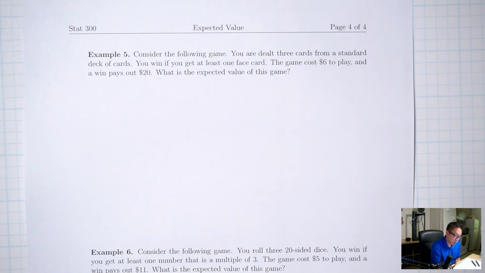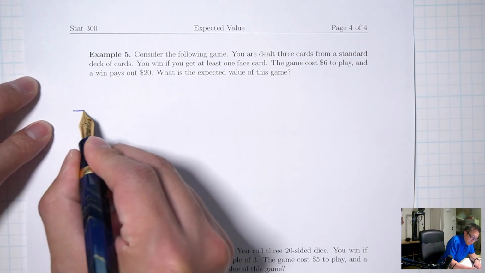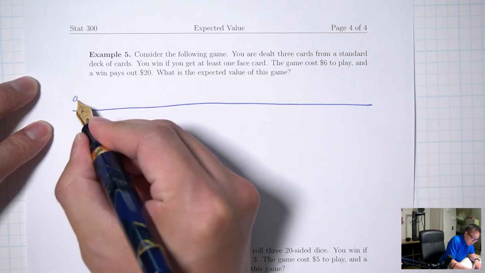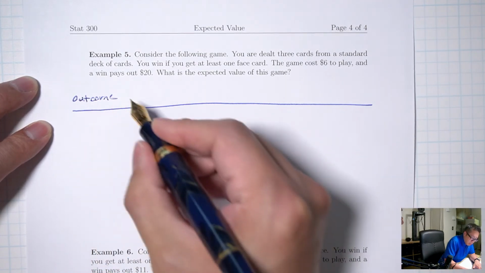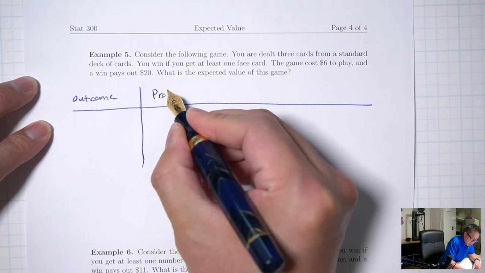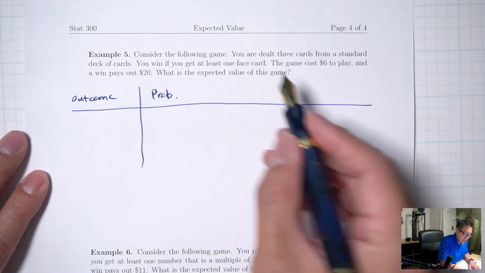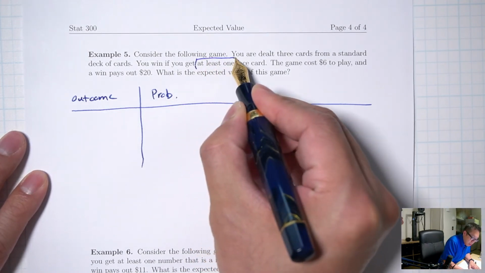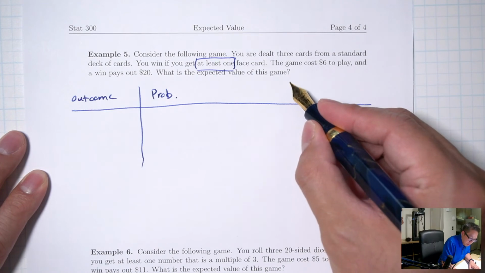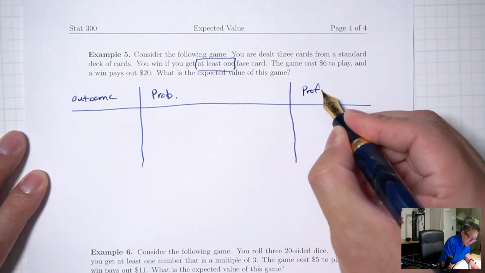Example 5. Consider the following game. You're dealt 3 cards from a standard deck of cards. You win if you get at least 1 face card. The game costs $6 to play, and a win pays $20. What is the expected value of this game? So outcome, probability, and I think I'm going to need some space here for probability, because it's at least 1. So let me give myself some room.